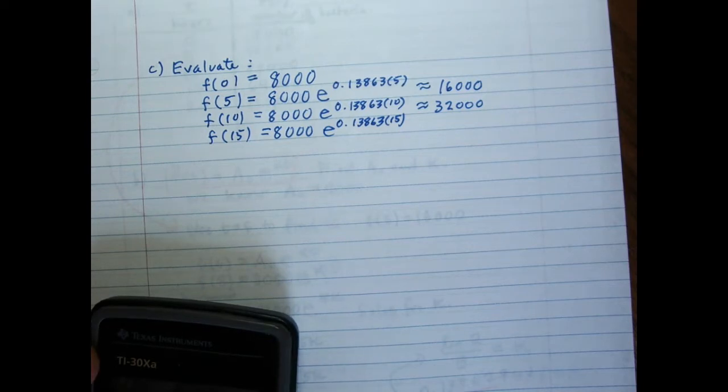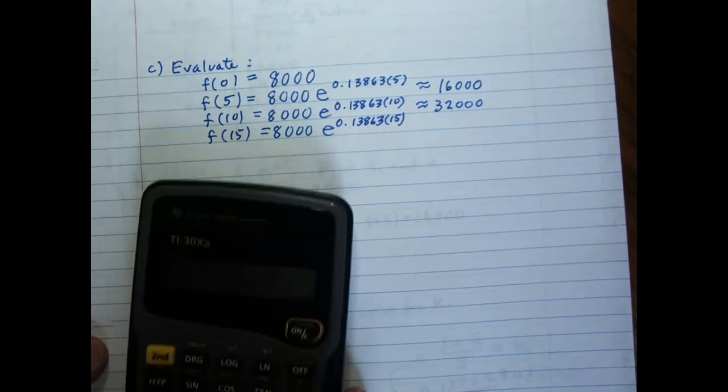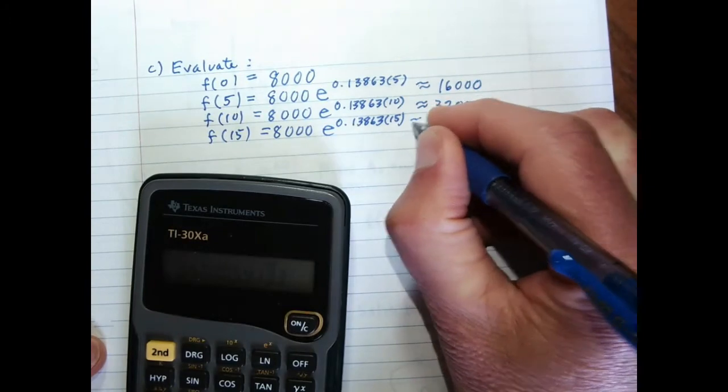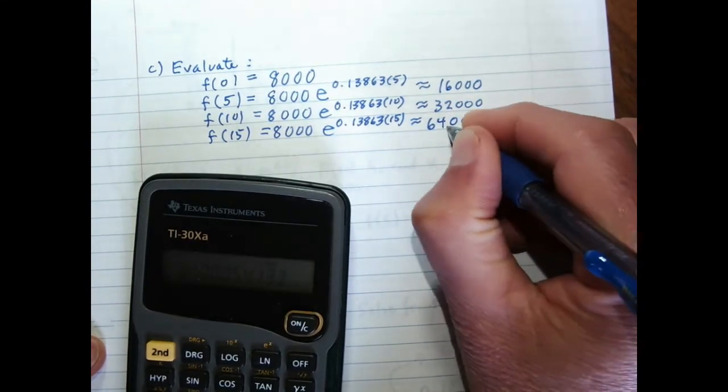15 times 0.13863, e to a power times 8,000. But at f of 15, if I round off, I actually get 64,001.